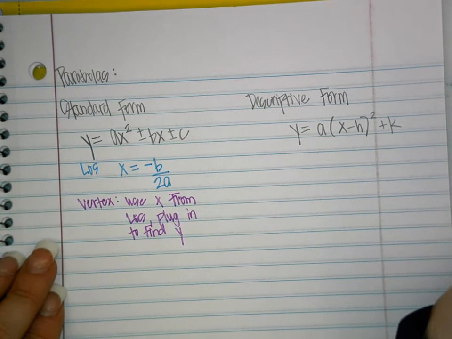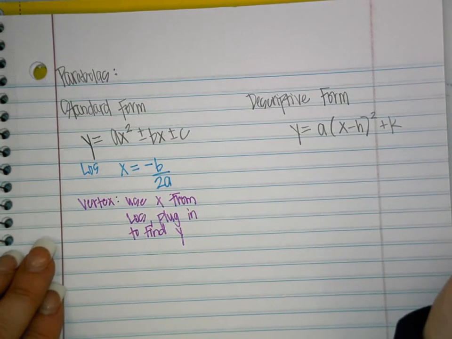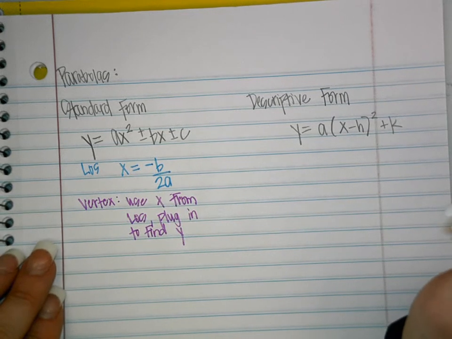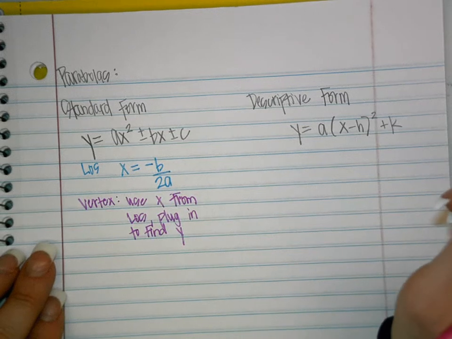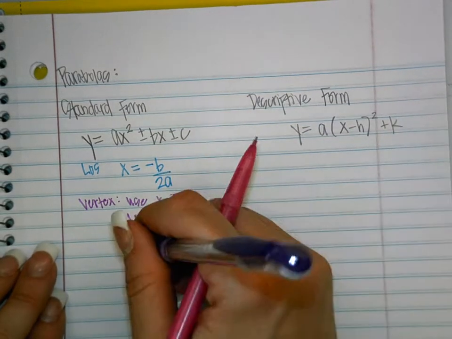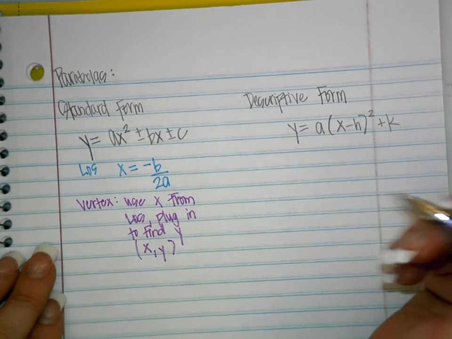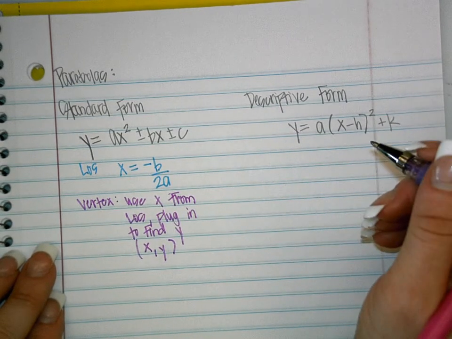The vertex is a what? Is it a line? Is it a parabola? Is it a point? What is it? Vertex is a what? It's a point. Okay, so that means it should be written in point form. It should be written as x comma y. That's the form that you should be writing your answer in.